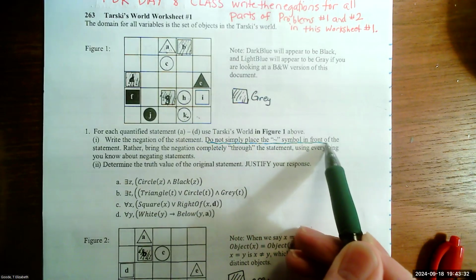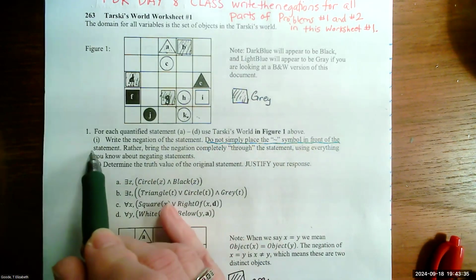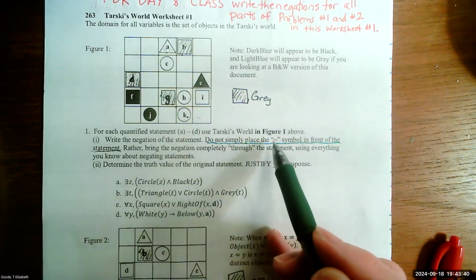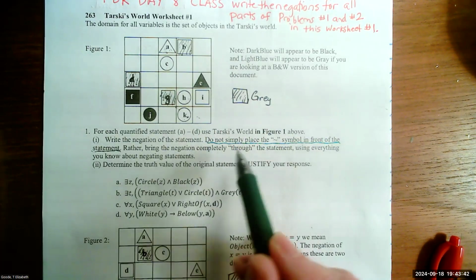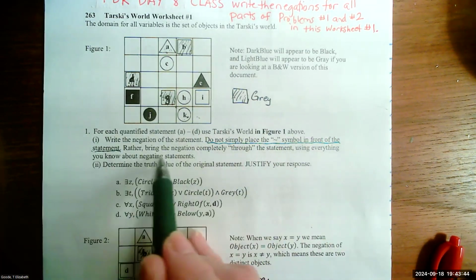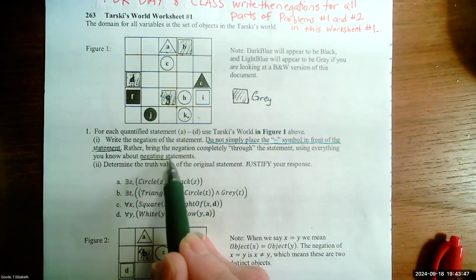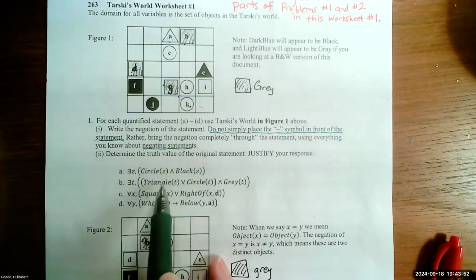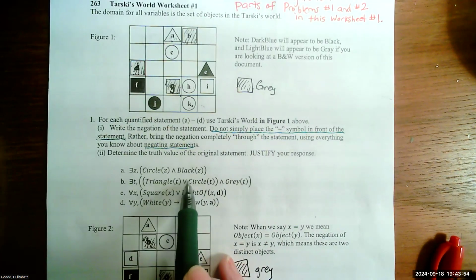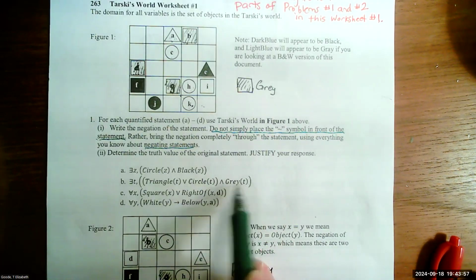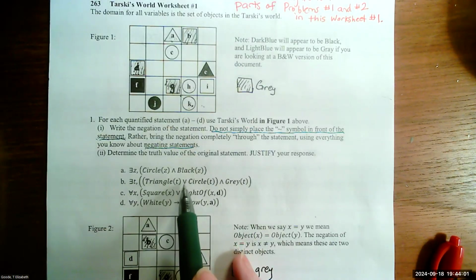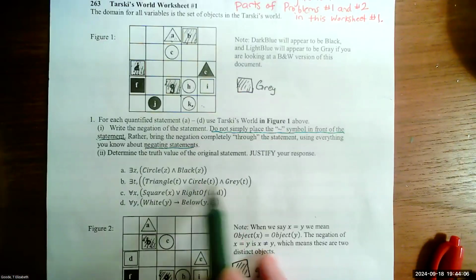On special homework 2, folks lost points because you didn't follow the directions. Don't just put the not in front, bring the negation completely through using everything you know about negating statements. That means using De Morgan's laws for negating ands and ors. By the way, if you have triangle T and circle T and gray T, then De Morgan's laws extend, and it would be not triangle T, or the or would change to and. Did I say and before?